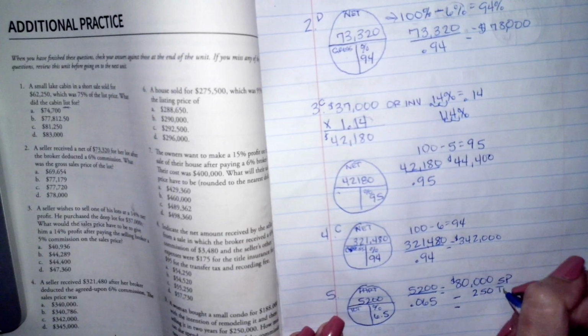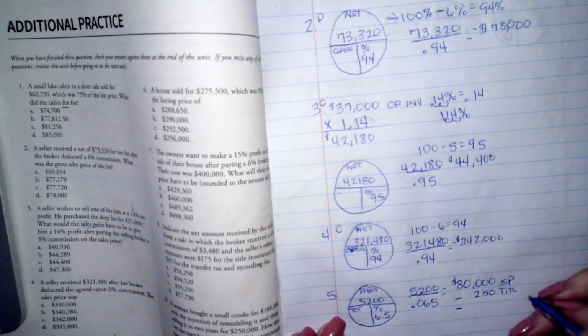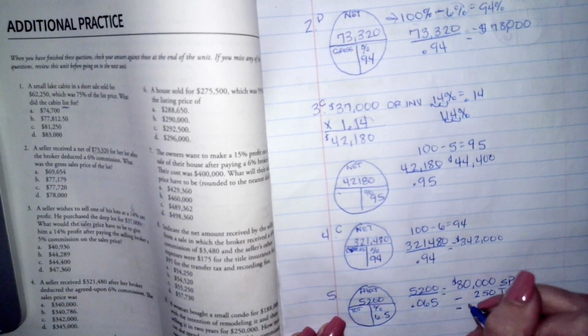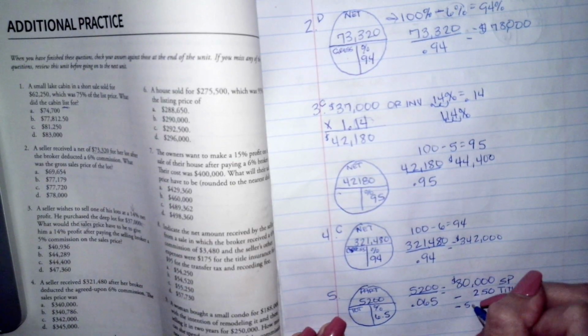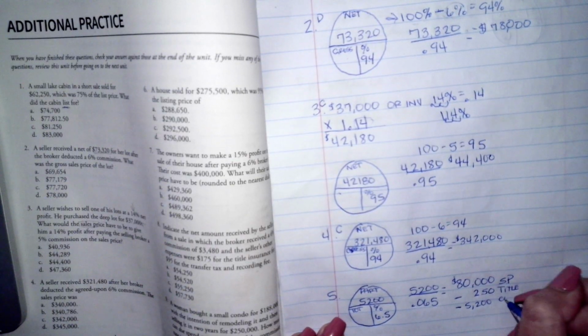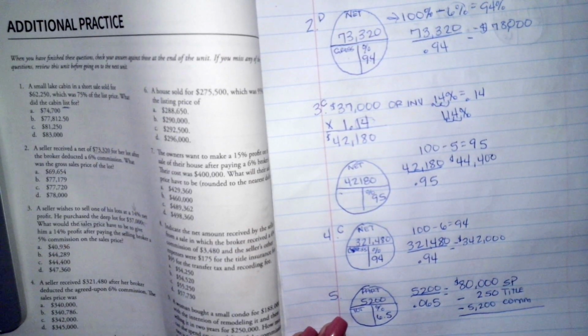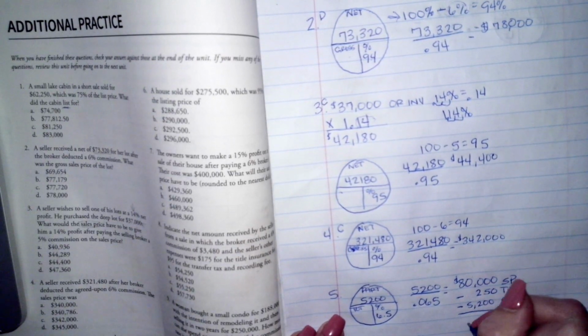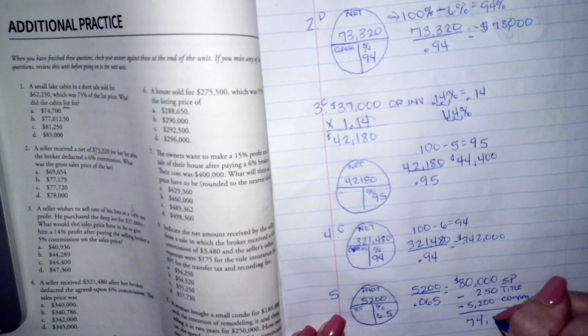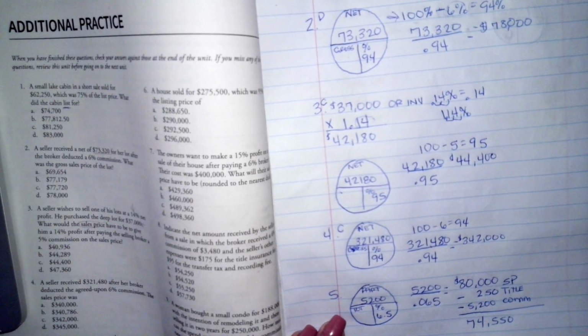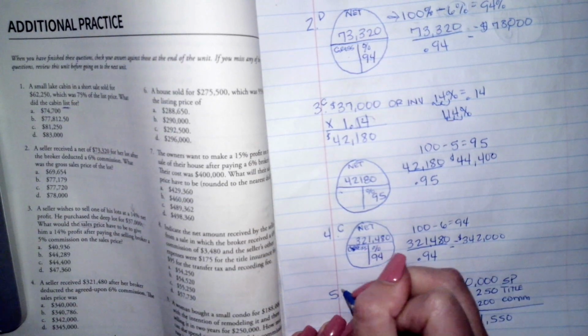This was what he held for title. And then he withheld his $5,200 in commission. So what the seller actually walked away with was $74,550. So your answer is B.